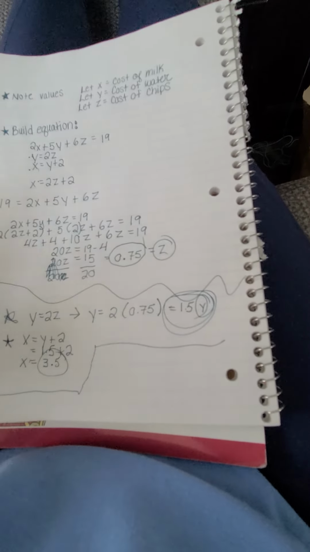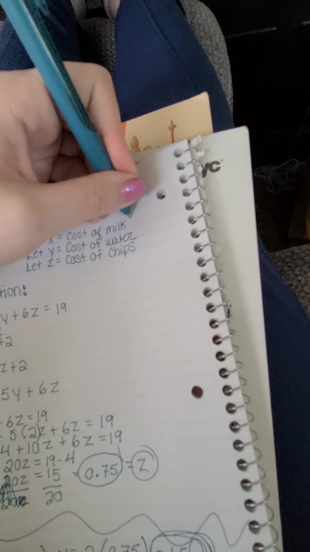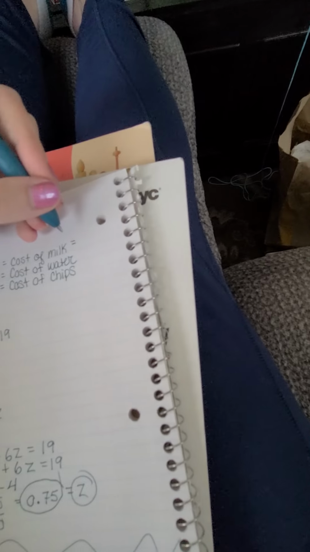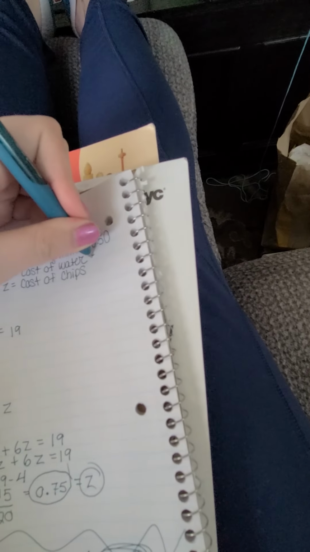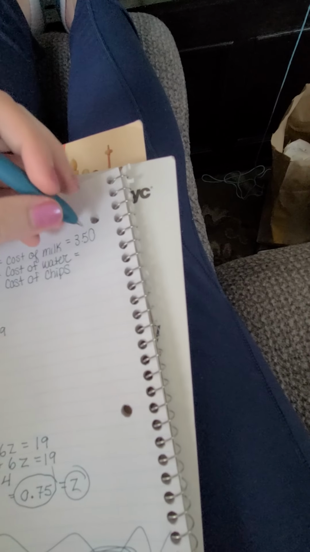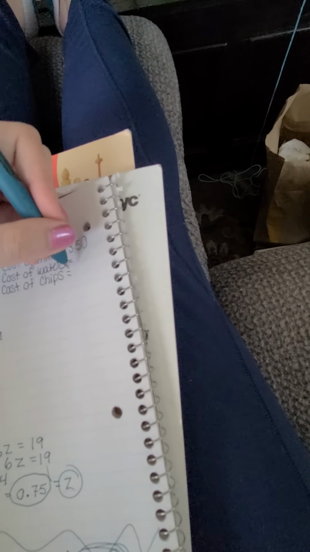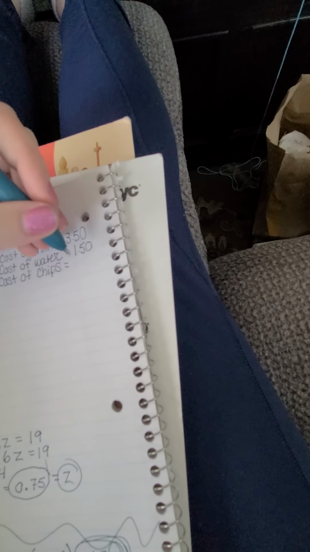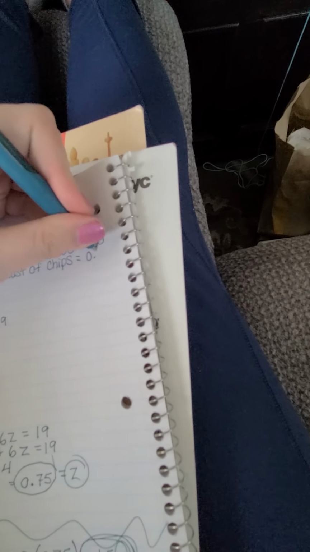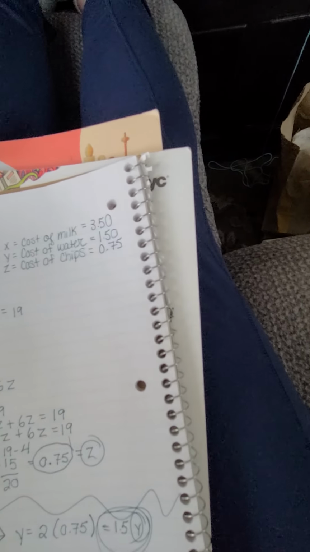So we go back up here. Our cost of x is $3.50. Our cost of y is $1.50. And our cost of z is 75 cents. Okay. And then I want to go through your page for this next part. Okay, find where I did it.